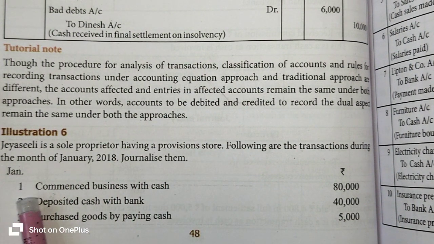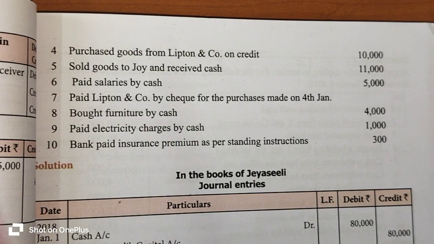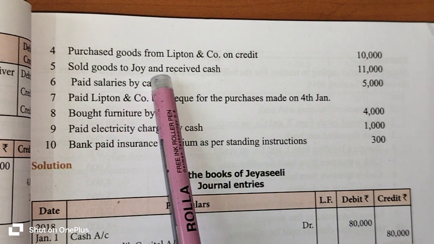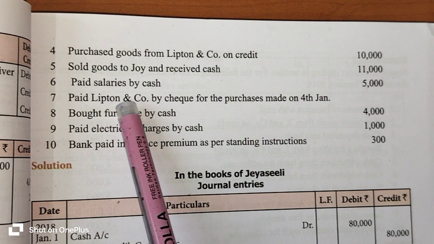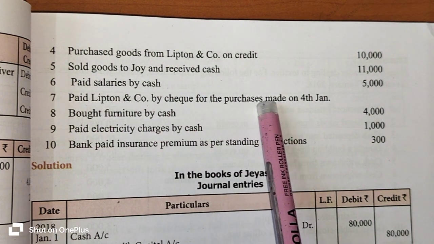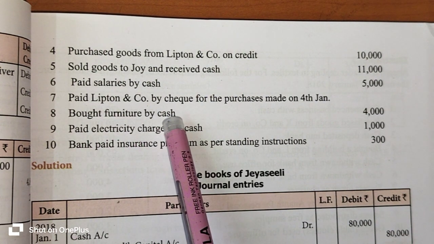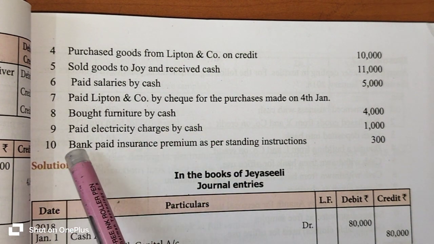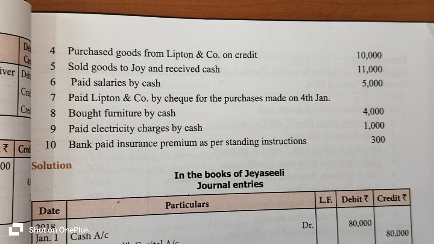January 1, commenced business with cash. 2, deposited cash with the bank. 3, purchased goods by paying cash. 4, purchased goods from Lipton and Co on credit. 5, sold goods to Joy and received cash. 6, paid salaries by cash. 7, paid Lipton and Co by check for the purchases made on 4th January. 8, bought furniture by cash. 9, paid electricity charges by cash. 10, bank paid insurance premium as per the standing instructions.